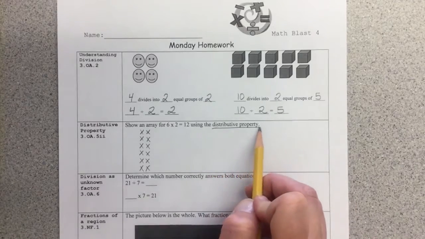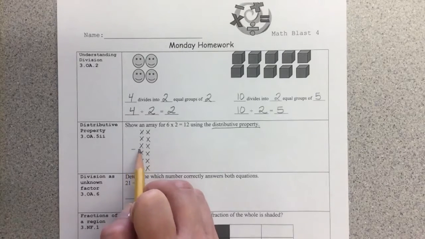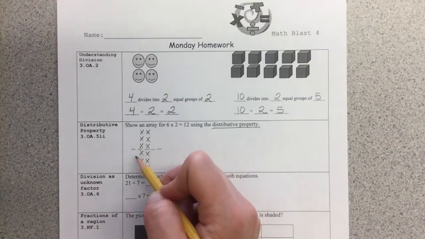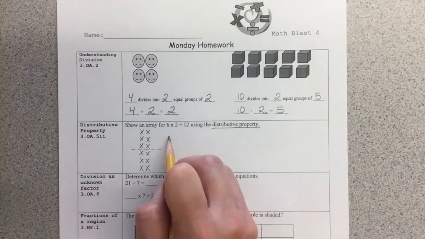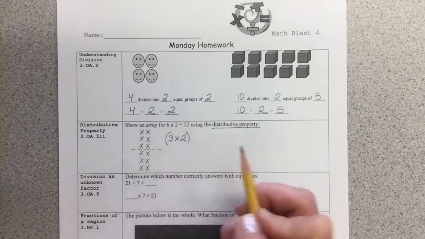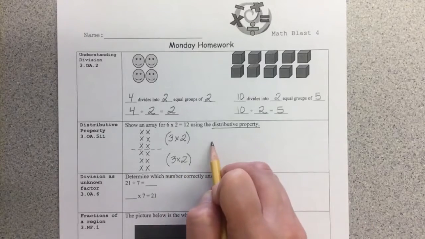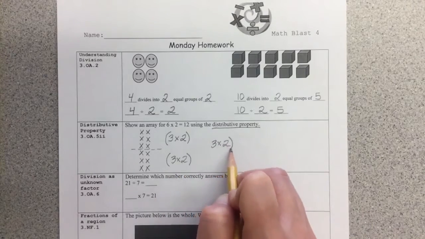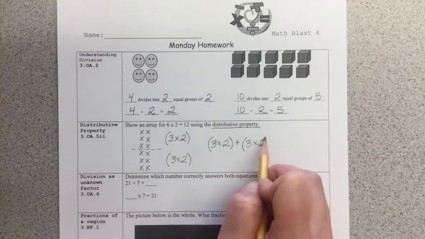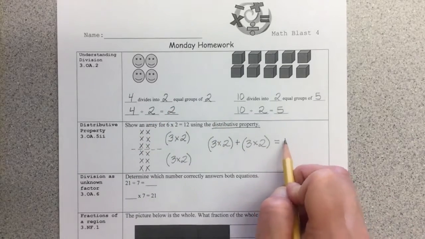Notice that we must use the distributive property here to show our array, though. So I'm going to break my array into 2 smaller arrays. I'm just going to put it right in half. So I have a smaller array here and a smaller array here, and I'm going to write those as separate expressions. This is an array of 3 times 2, and this is an array of 3 times 2. Now, I know that 3 times 2 plus another 3 times 2 is the same thing as 6 groups of 2, which is equal to 12.